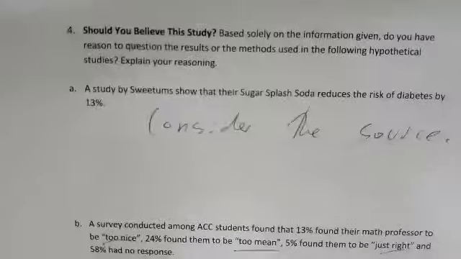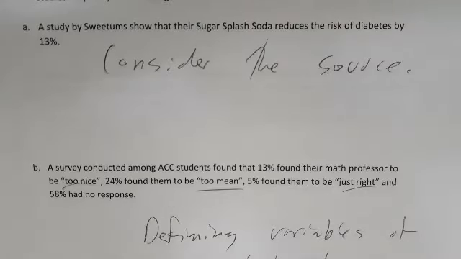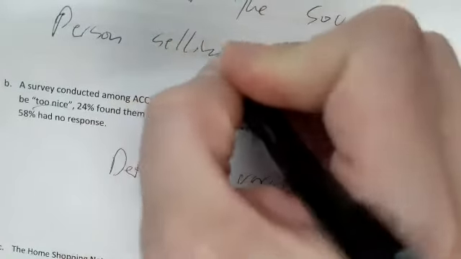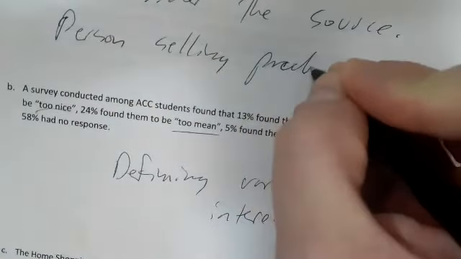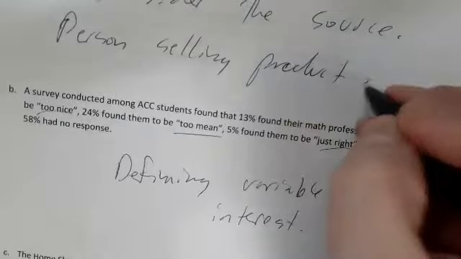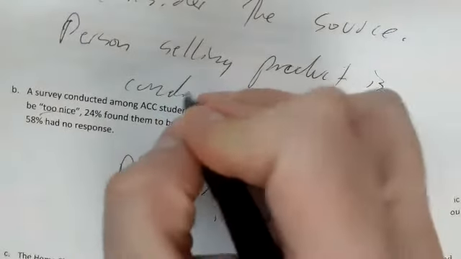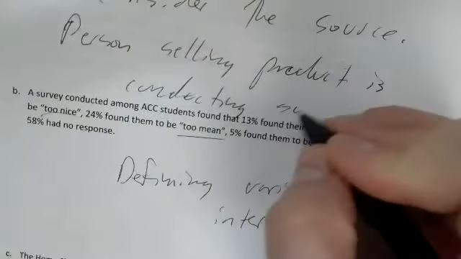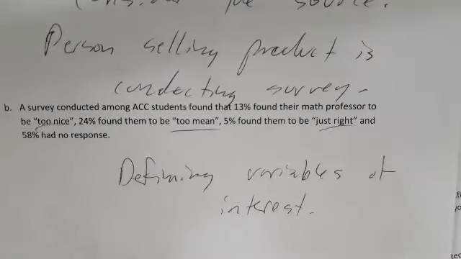And it does say explain your reasoning. So maybe I should do a little bit more on this. Consider the source. They're selling their own product, right? It's the person selling the product. I explained it verbally, but I guess I'll go ahead and put it in writing for you.